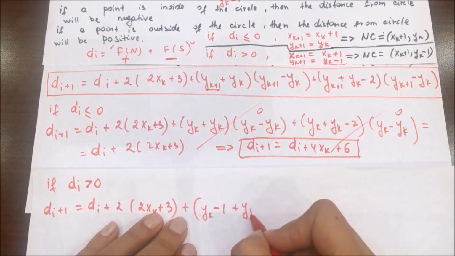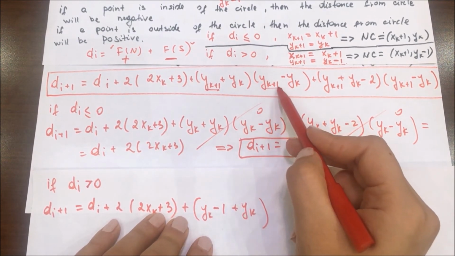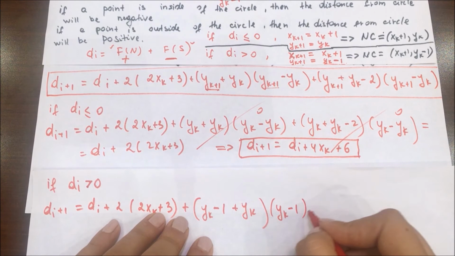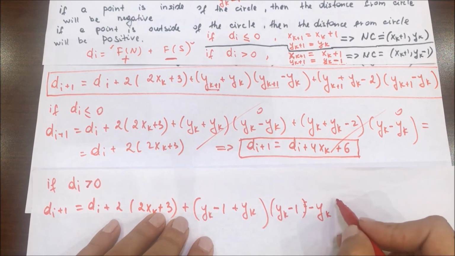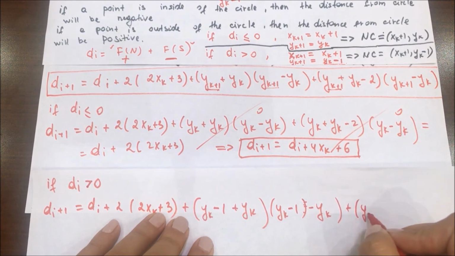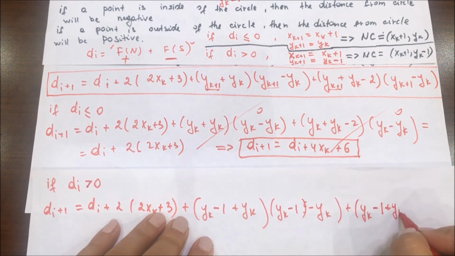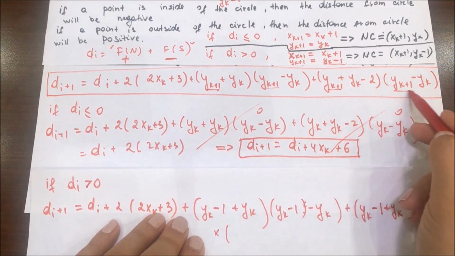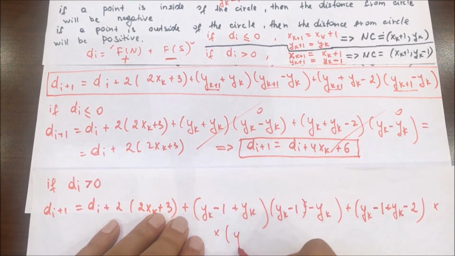Yk minus 1 plus yk times yk minus 1 minus yk, plus yk minus 1 plus yk minus 2 times yk minus 1 minus yk.